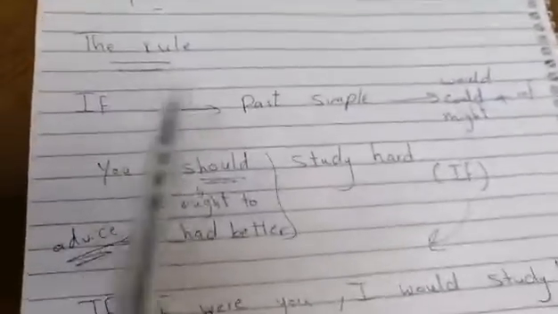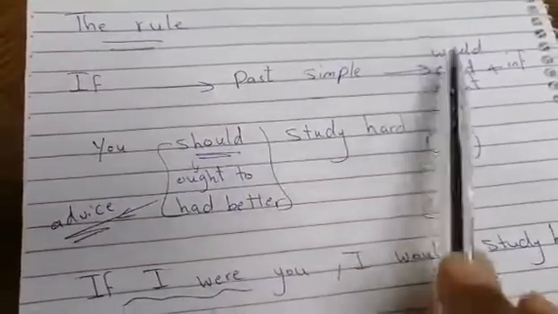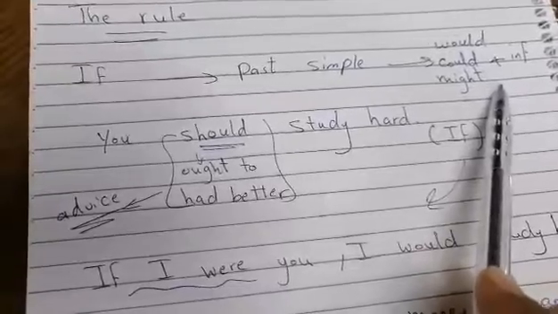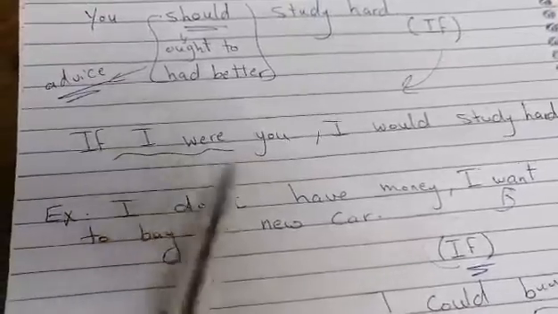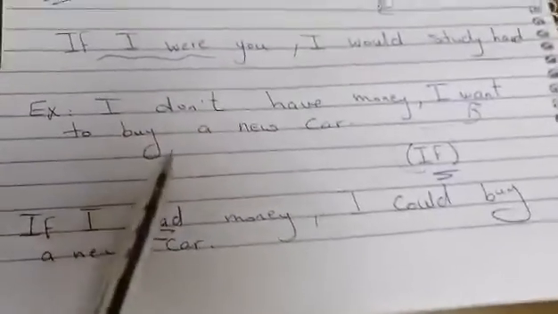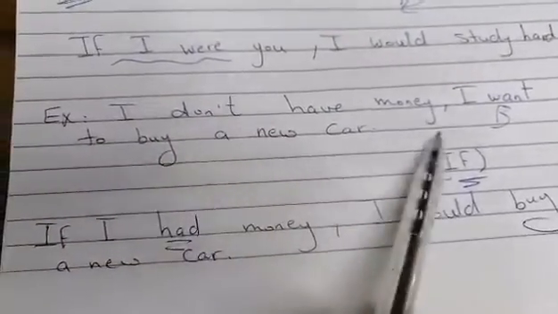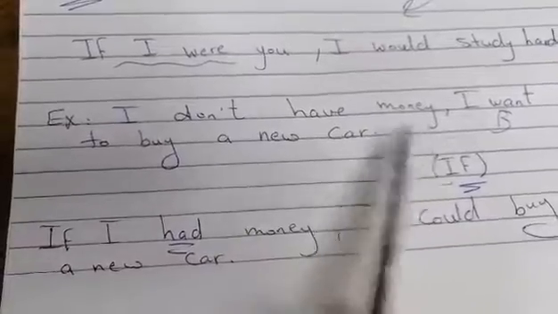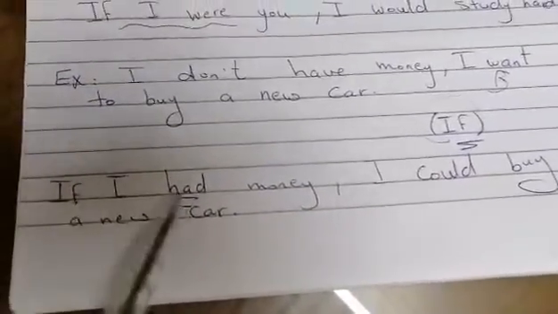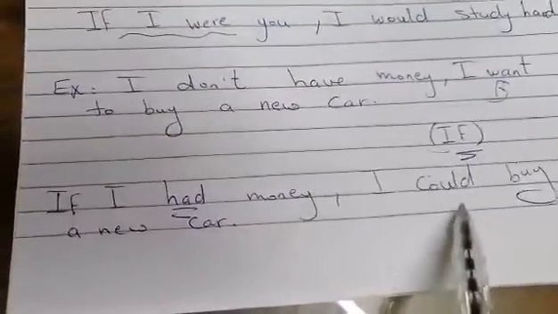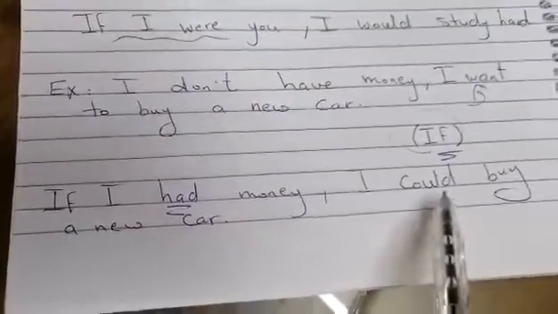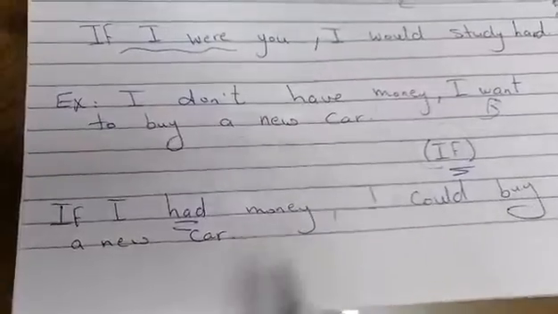The rule: if is followed by past simple, and then would or could or might plus infinitive. Okay, we give advice using if by saying if I were you, okay? And then if you have two present sentences about something that you don't have, something you don't know, you say if I had, or if plus past simple, and the other sentence could or might or would plus infinitive, okay? This is our rule for today.